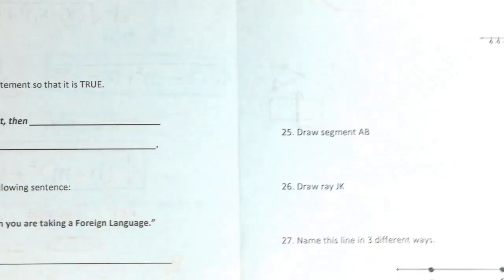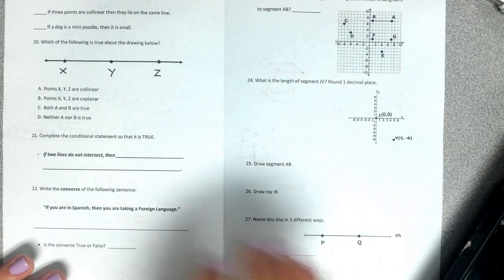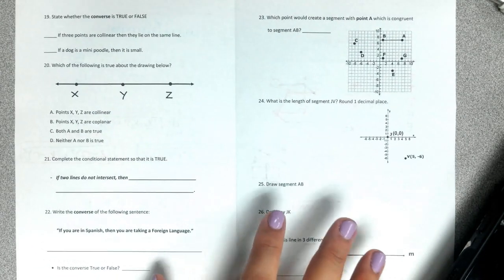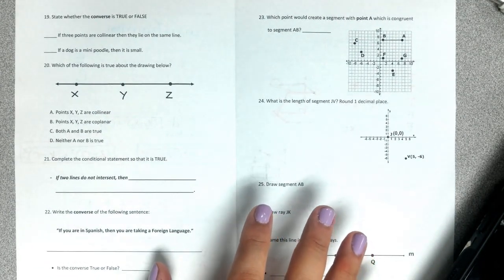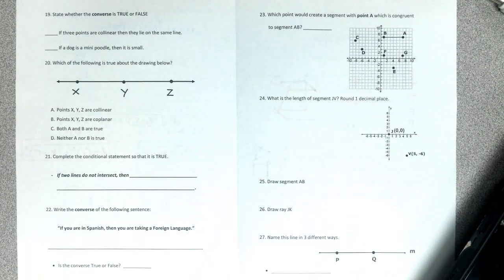Okay, I'm going to give you 8 minutes to do as much of the back as you can. I would like you to circle it if you do not know how to do it and move on. Don't circle the whole back. Go look at some notes if you need help. But circle it if you don't know how to do it and move on. You have 8 minutes. Go.